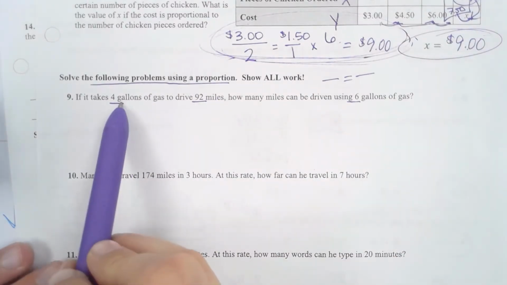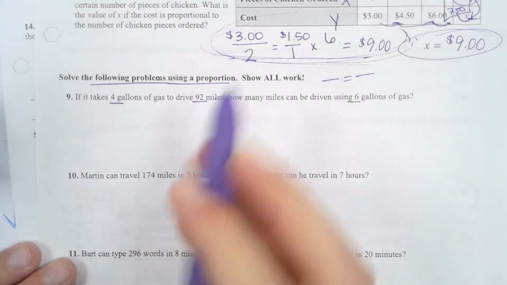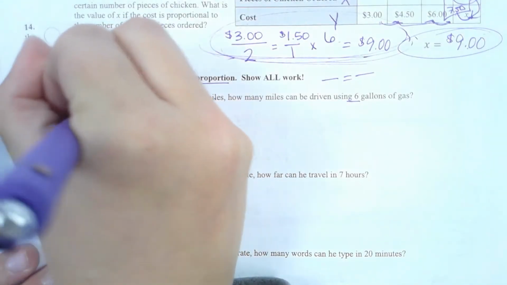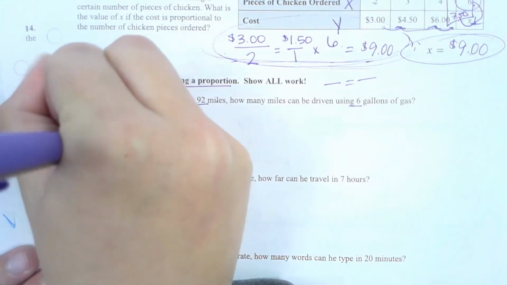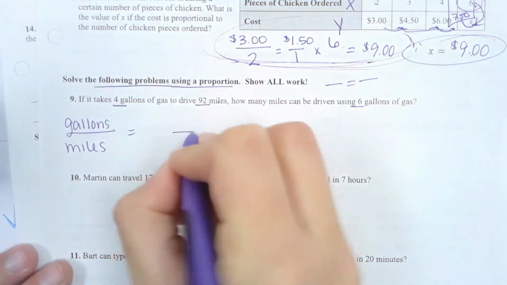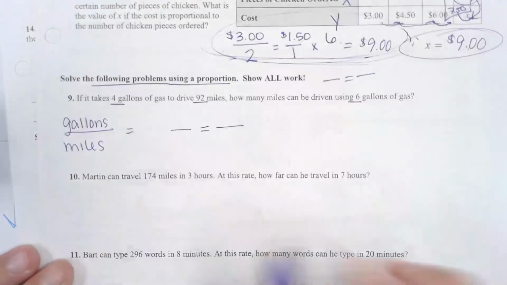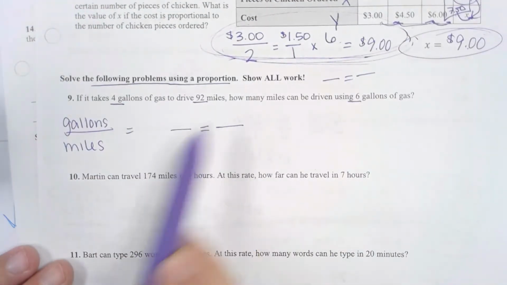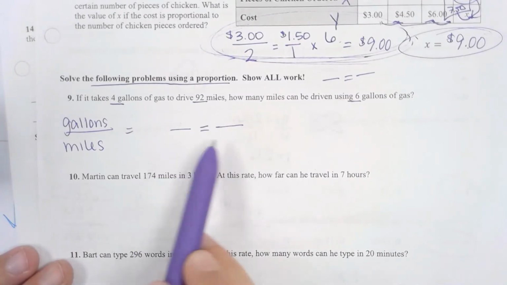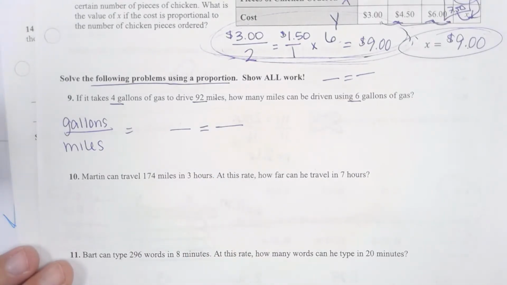So I like to write down my units that we're talking about here. So my units that I see are gallons and miles. So when I go to set up my proportion, I need to make sure that these 2 numbers up here in my numerator are talking about gallons, and I need to make sure that these numbers down here in my denominator are talking about miles.